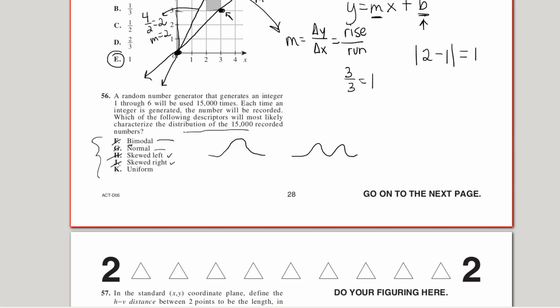The one that's going to turn out to be our answer is K, uniform. And uniform means that each outcome has an equal likely probability. And that's what we have described here with the random number generator that's going to produce an equally likely integer of 1 through 6 to be generated at a time. And so our answer choice, the best one would be K.